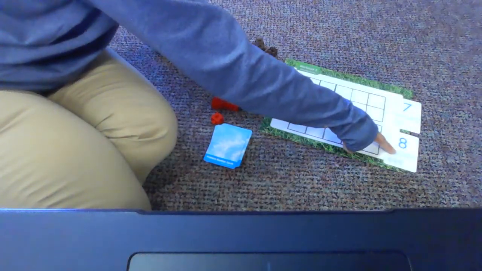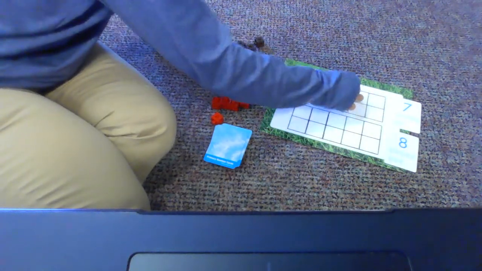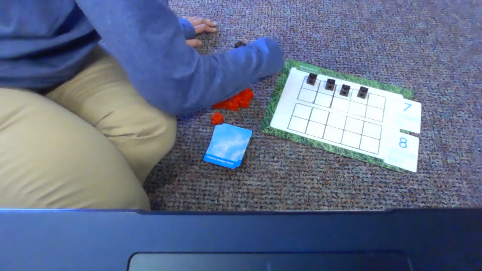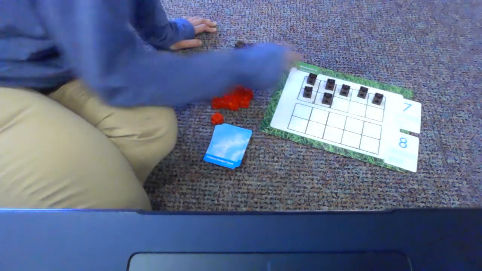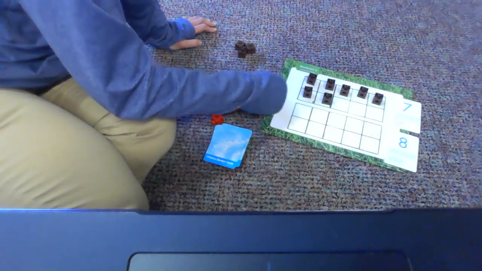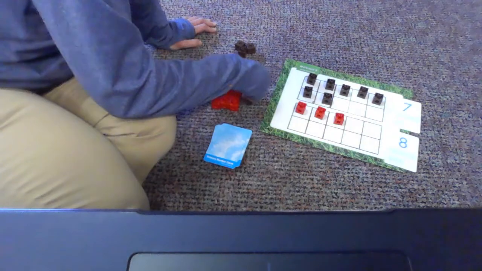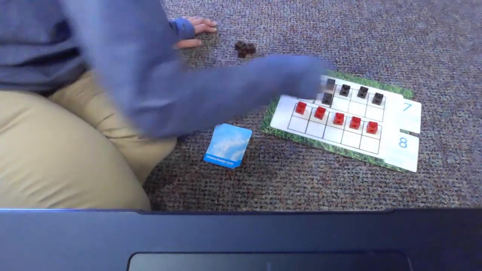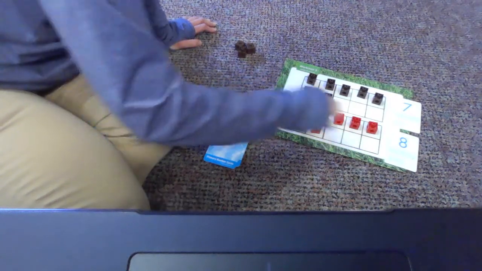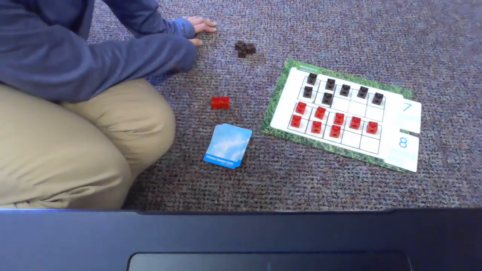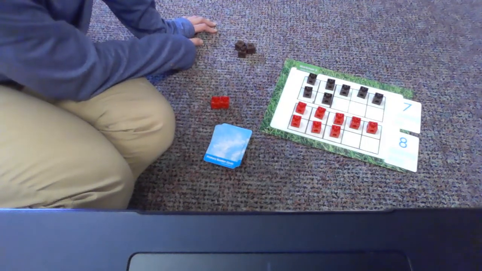Seven, 8. 1, 2, 3, 4, 5, 6, 7. Let's build 8. 1, 2, 3, 4, 5, 6, 7, 8. So when we're looking, we're going to compare and see who has more.